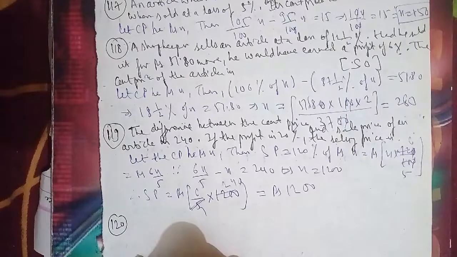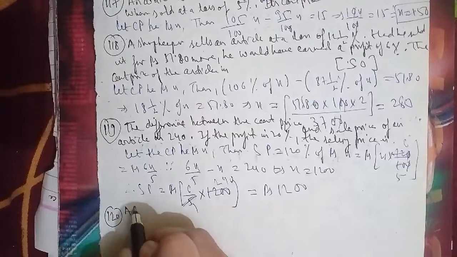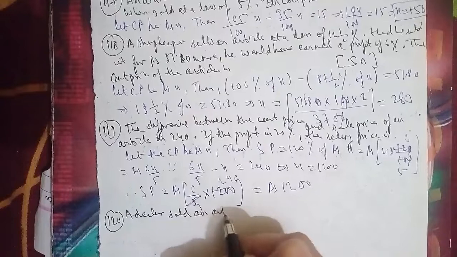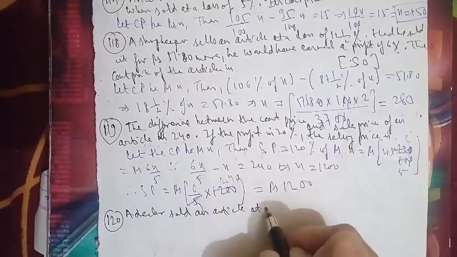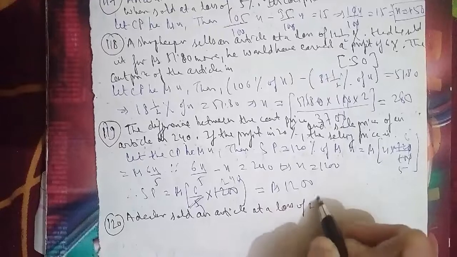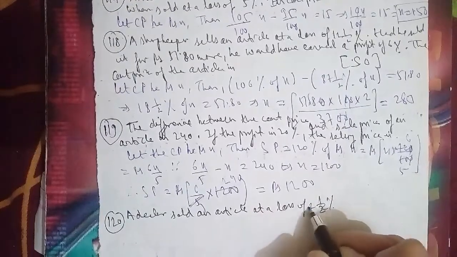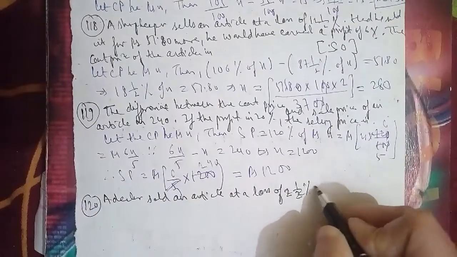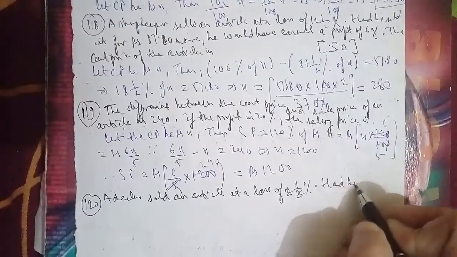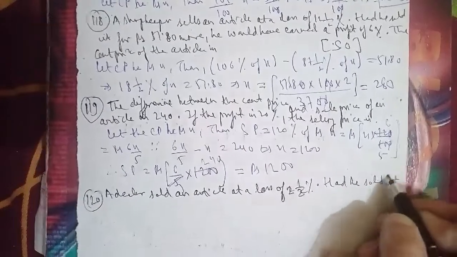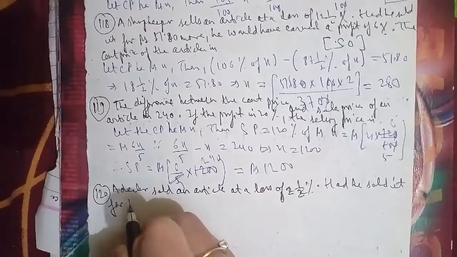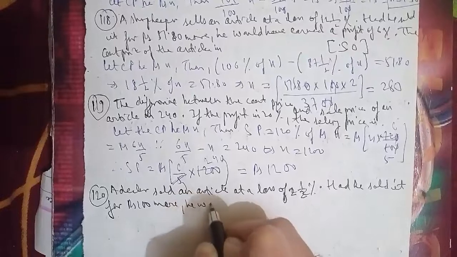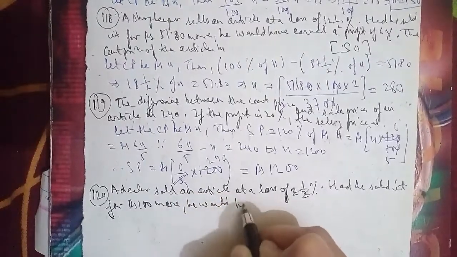A dealer sold an article at a loss of 2 1/2%. Had he sold it for rupees 100 more, he would have gained 7 1/2%.